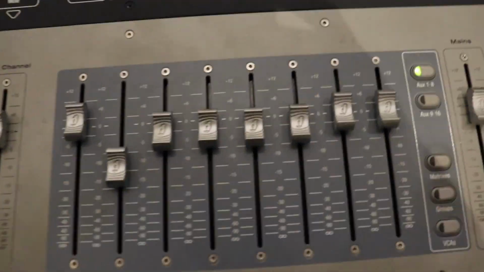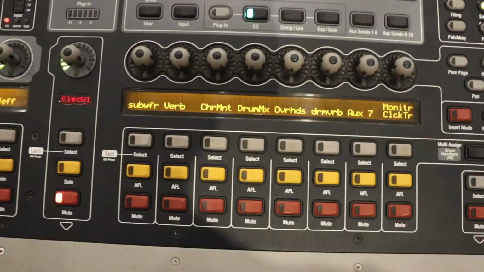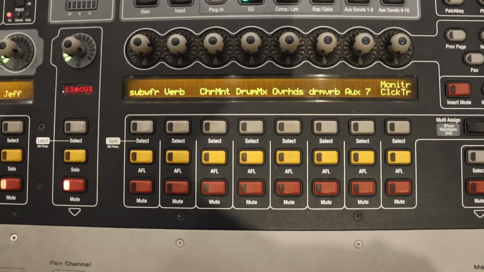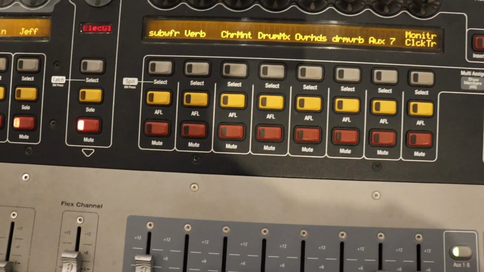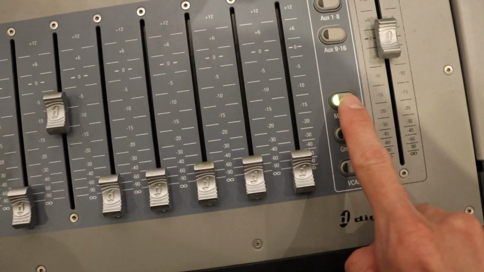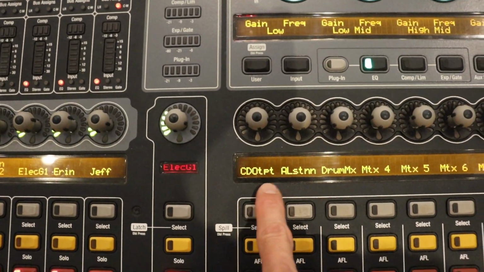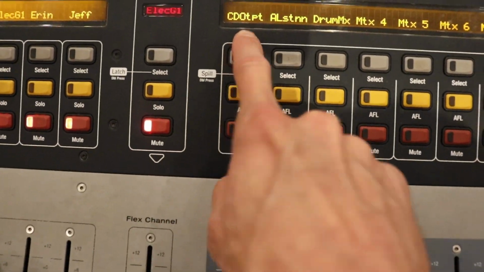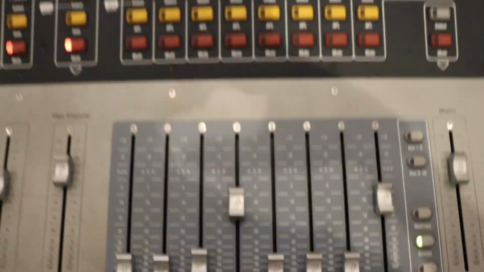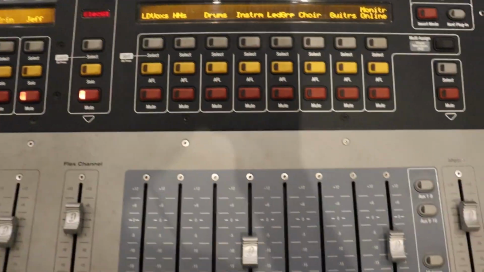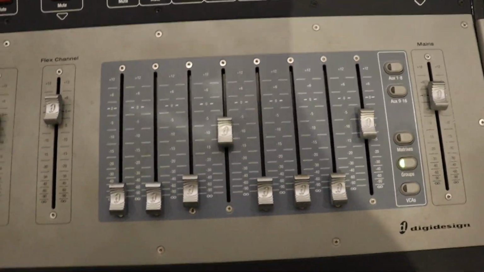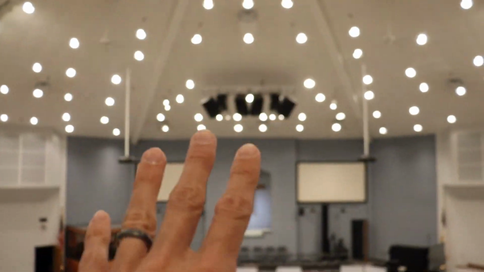Let's go over here. We talked about the auxes. Again, those are our sends to in-ears and subs and specific things to specific places. Down here we have matrices. That's our online feed. Okay. Groups. This is really important. All right. Groups are what we send to the mains.